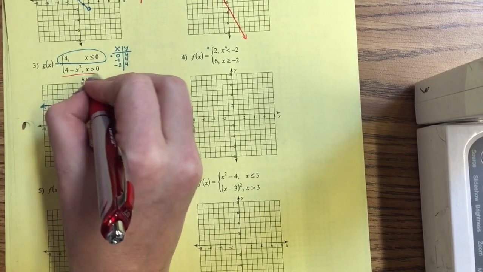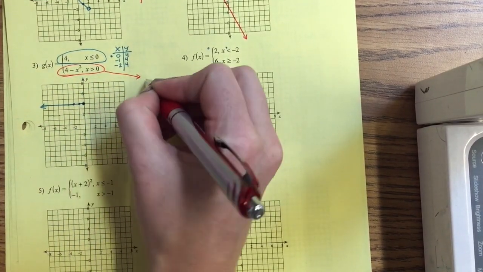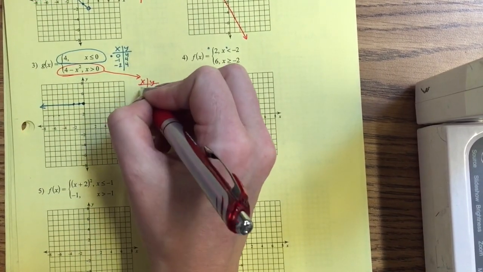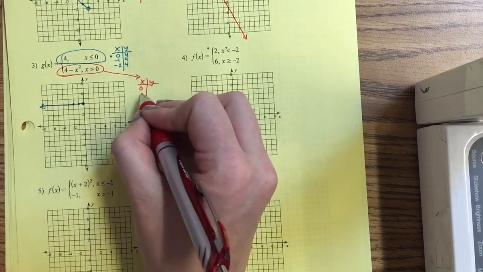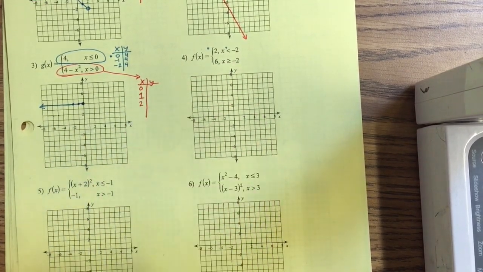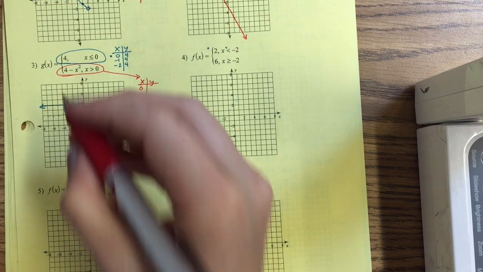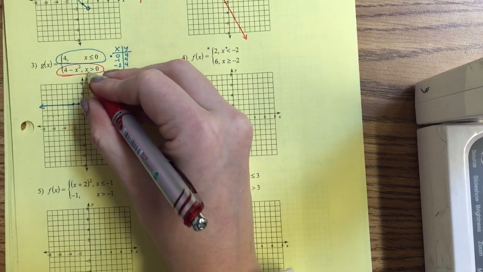It's just going to continue going to the left. Second equation, x, y. I start at 0 but go to the right this time, so we're going to plug in a 1, 2, and it is an open dot, no equal sign.